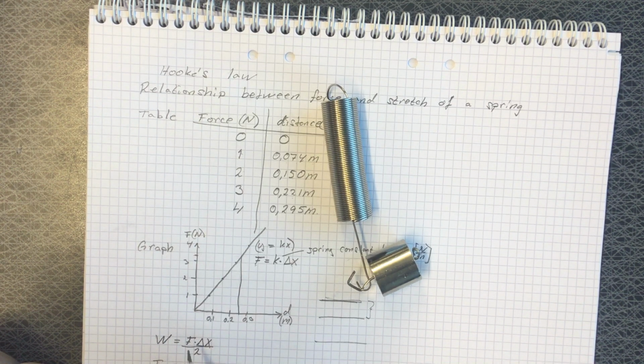So I rewrite this. But now, instead of the force, I use that the force is equal to K times delta X. So instead of force, I write K times delta X. And then I multiply with delta X again. That is two delta X multiplied with each other, or delta X squared. And then you divide with 2. So this is the formula for potential energy in a spring.